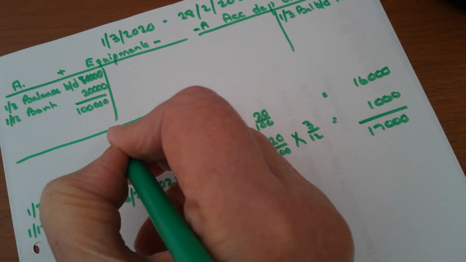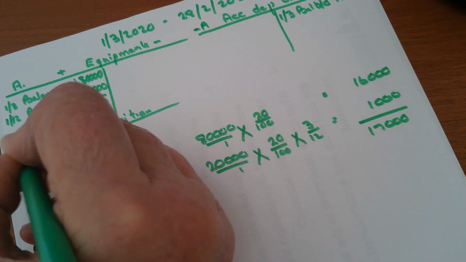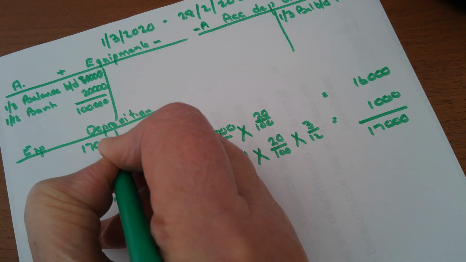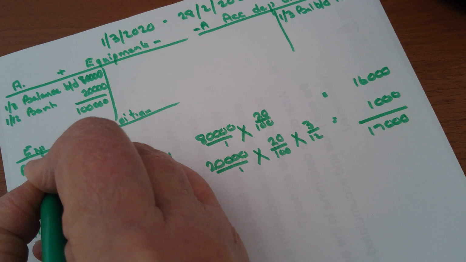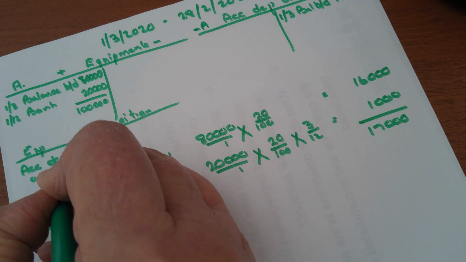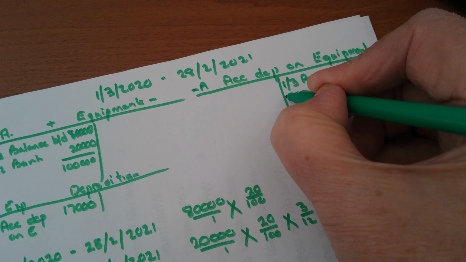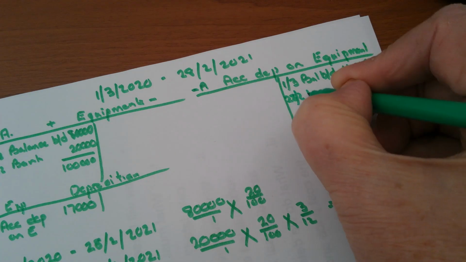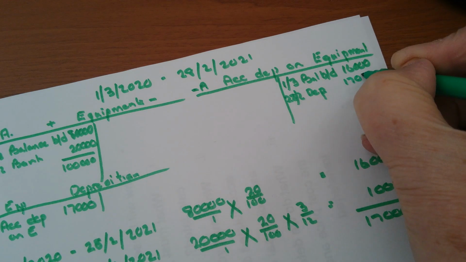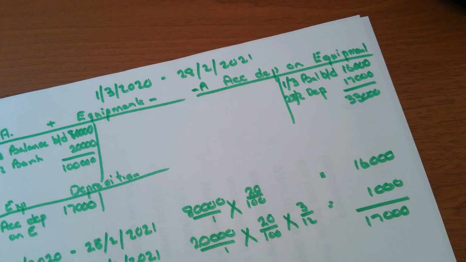So I will open a depreciation account, and depreciation is an expense. So I have to debit the expense with 17,000, and I will show the account that will be credited will be accumulated depreciation on equipment. And in the accumulated depreciation account, I will show at the end of the year, the account debited was depreciation with 17,000, and that means my closing balance is 33,000.